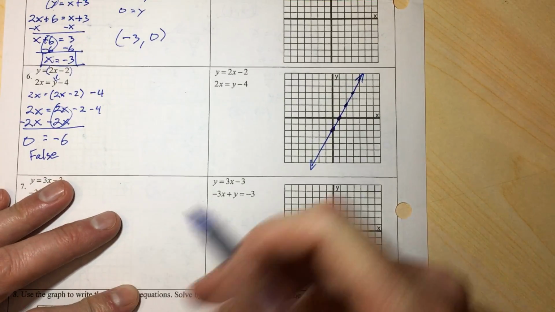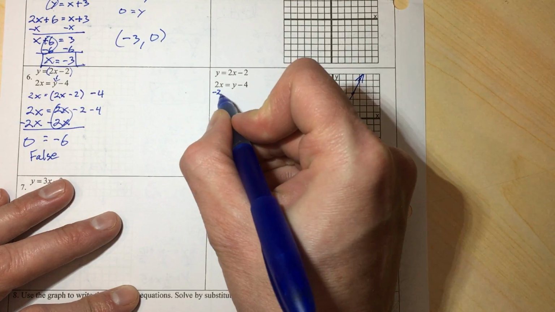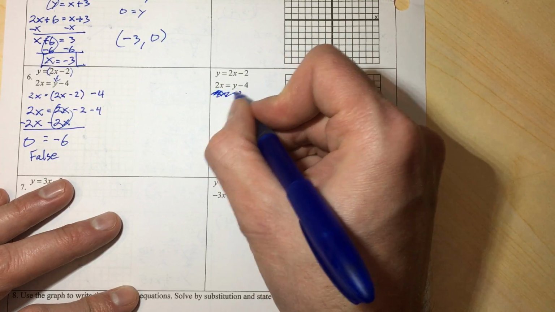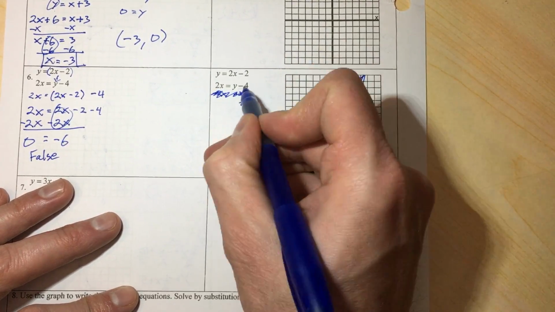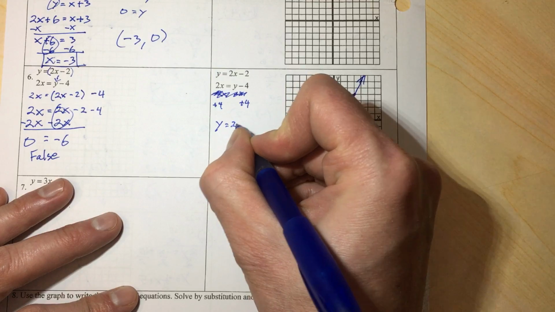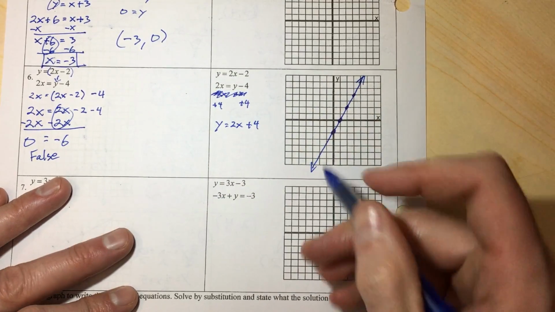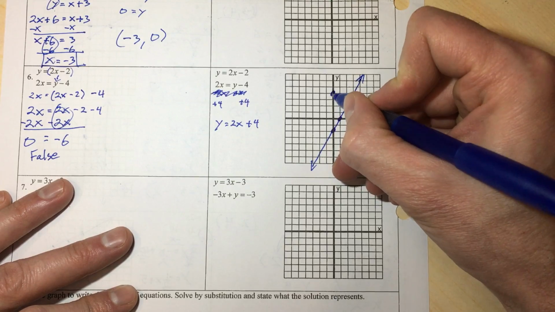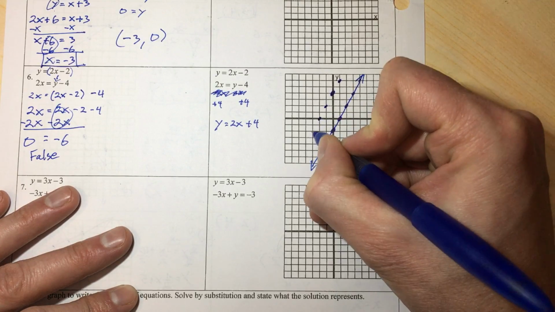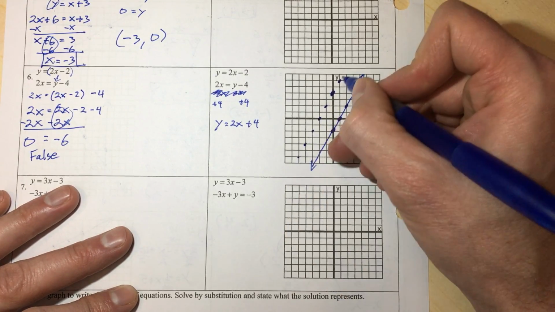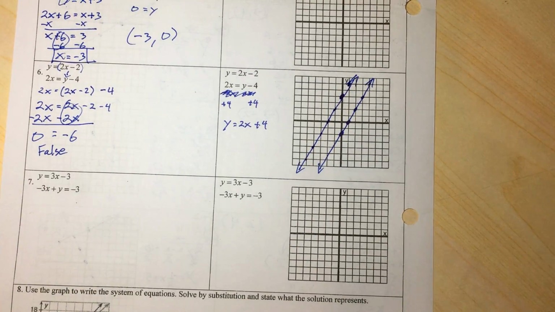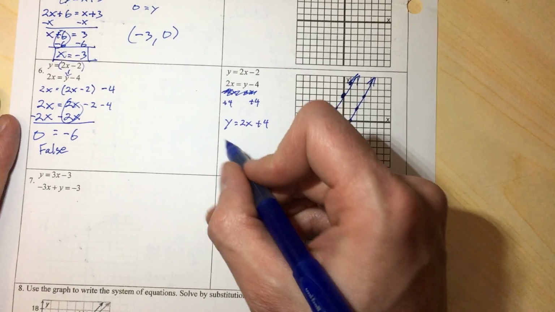Okay. All right, our second problem, though, we need to solve for y first. Actually, no, we're going to do that a different way. We're going to add 4 to both sides. Because if we move 4 over here, y is by itself. And we have y equals 2x plus 4. Okay, so we're going to go up 4 spaces. And we're going to go up 2 over 1. So, they're not crossing. So there is no solution.